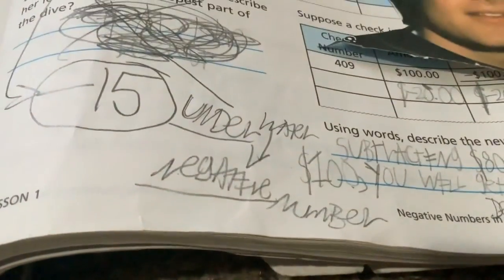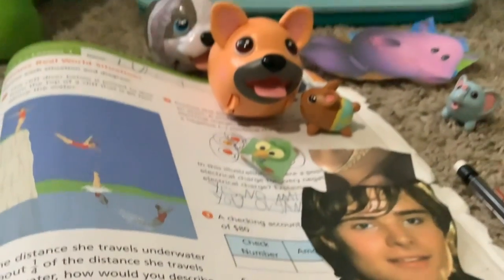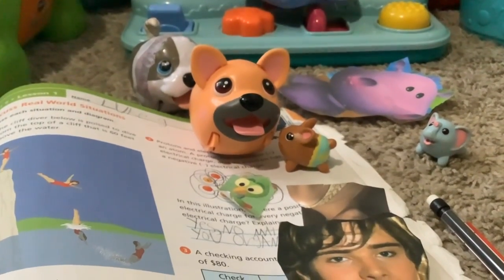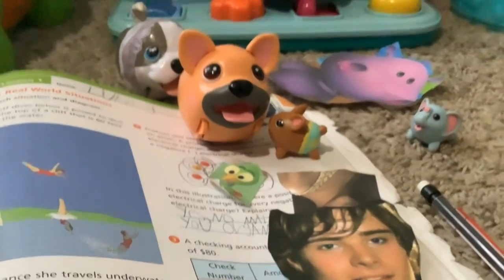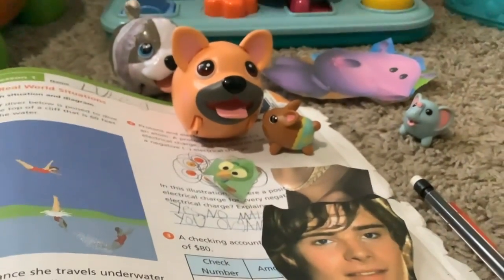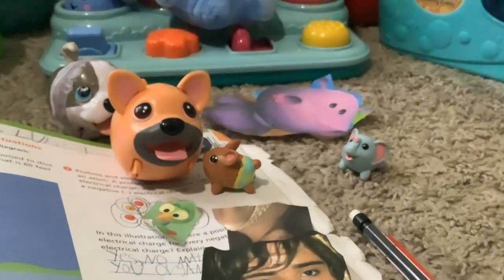When you reach a negative sea level, you're going below the water. So when you're going underwater, you're going at a negative distance. But when you're above the water, or if you're at 0 sea level, then you're at a positive distance. Unless you're at 0, in which case 0 is not positive or negative. It's in the middle. So if you're above sea level, then your distance will be positive because it is out of the water. It's out of that negative depth.